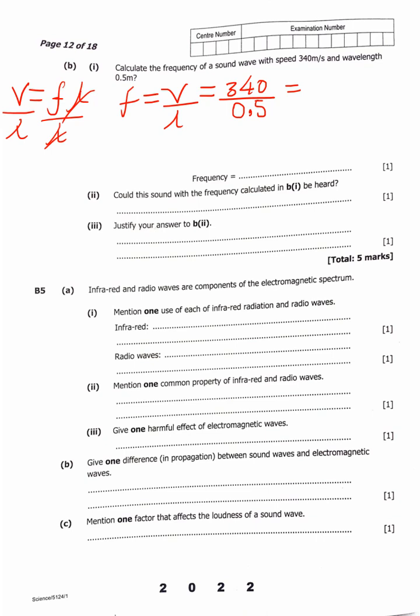That's a pattern. So 340 times 2, we are getting 680.